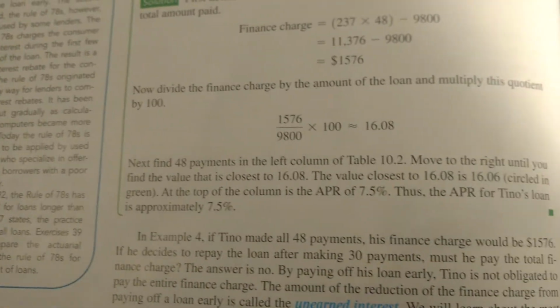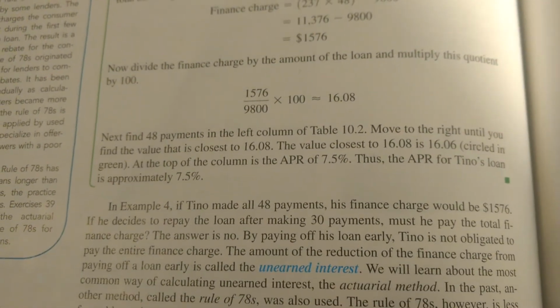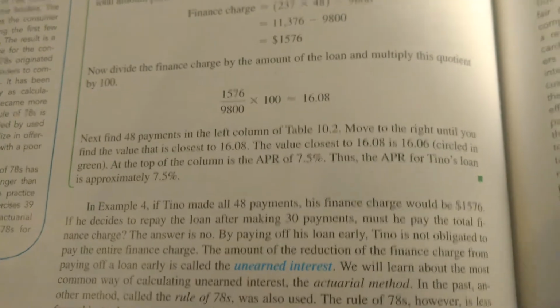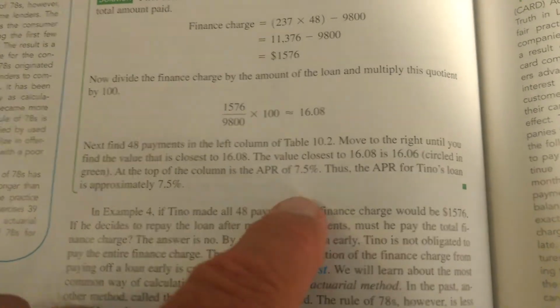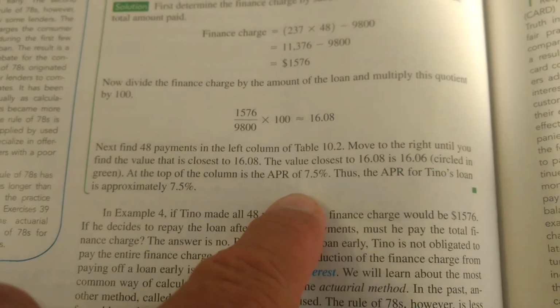So it says next find 48 payments in the column, which we did. Move over till we go to 7.5%, and basically what happens is we got 7.5% interest.